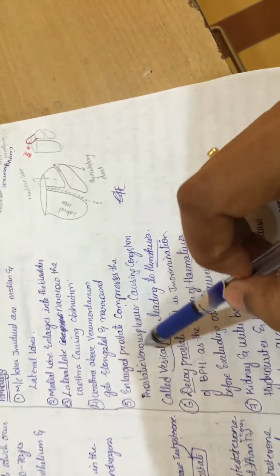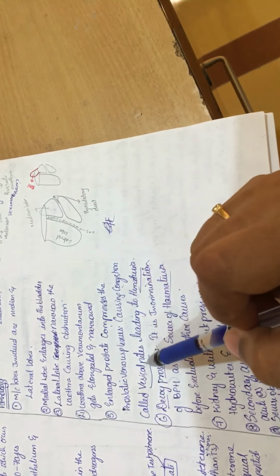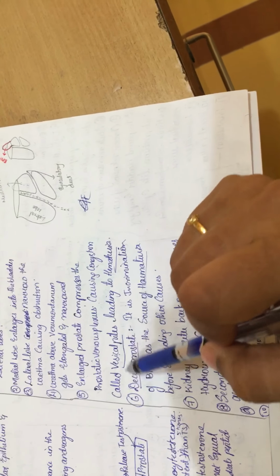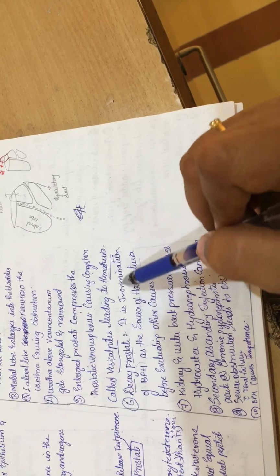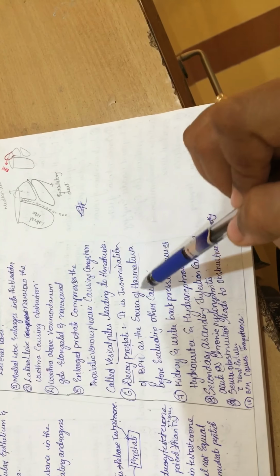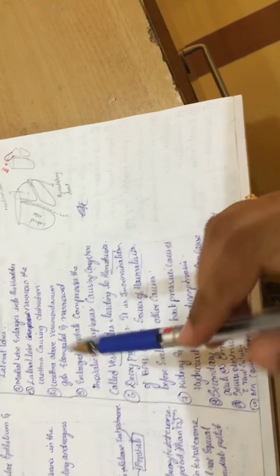An enlarged prostate compresses the prostatic venous plexus, causing congestion, a condition called vesical piles, leading to hematuria. Decoy prostate: it is an incrimination. We have to first eliminate BPH in case of hematuria. This is called decoy prostate.